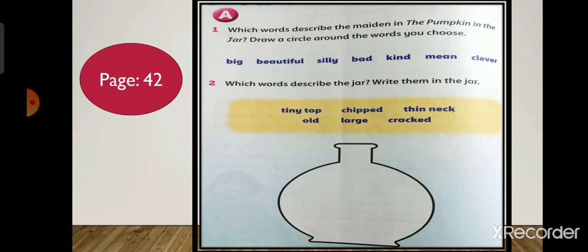Yes. Can you tell me the suitable adjectives for this jar? Very nice. It has tiny top. Can you see? It has tiny top. Is it chipped? No. It has thin neck? Yes, it has thin neck.